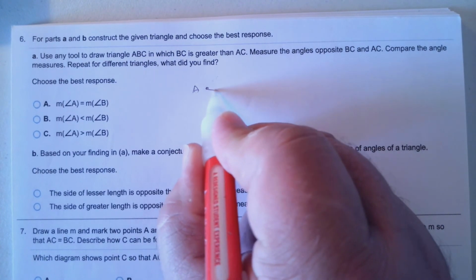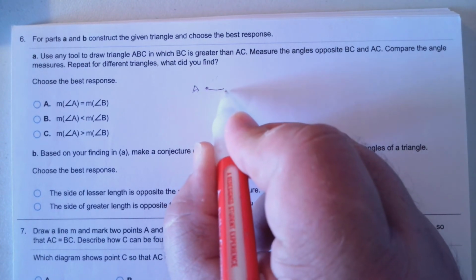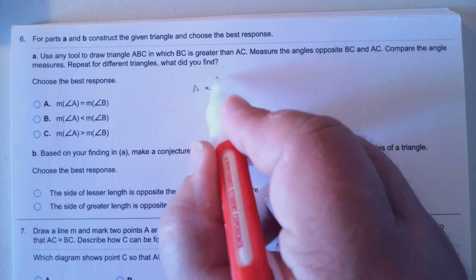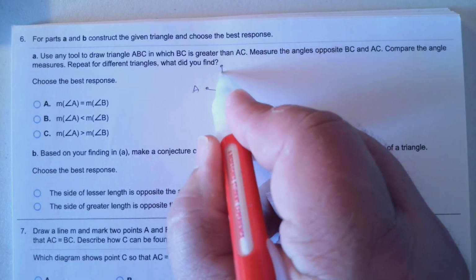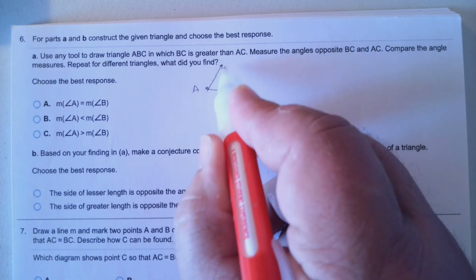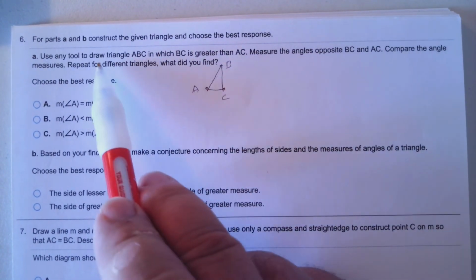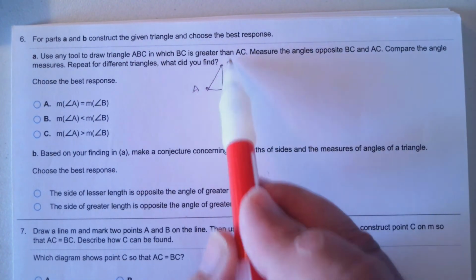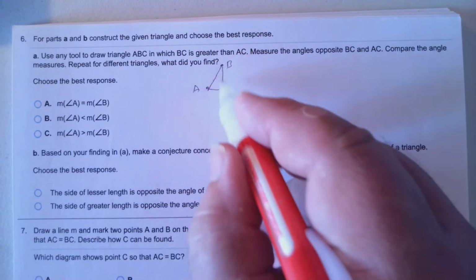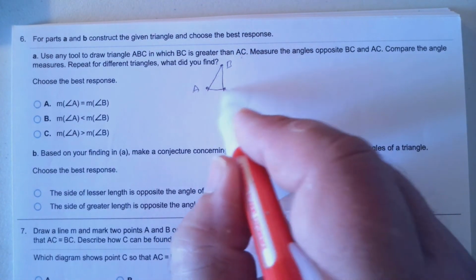So AC could be this, but BC has to be longer. So triangle ABC, in which the length of BC is greater than the length of AC.